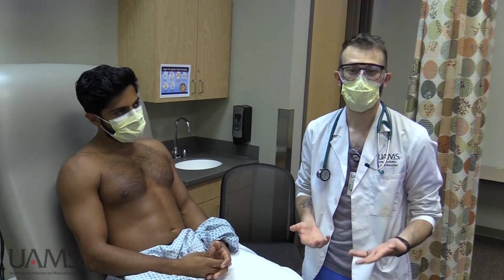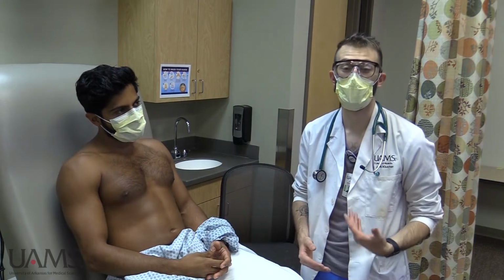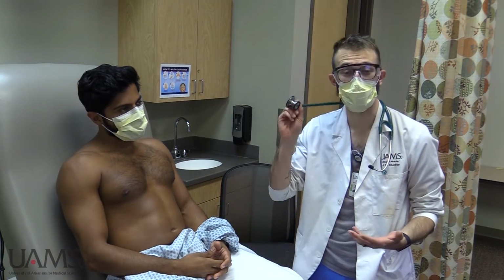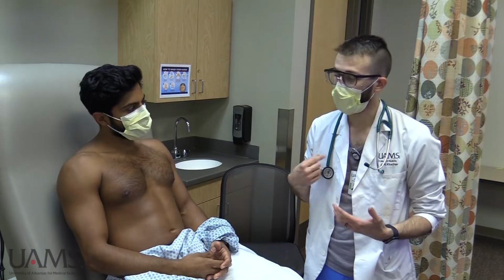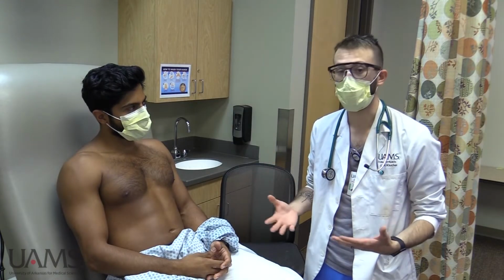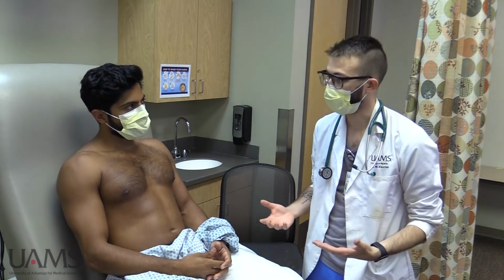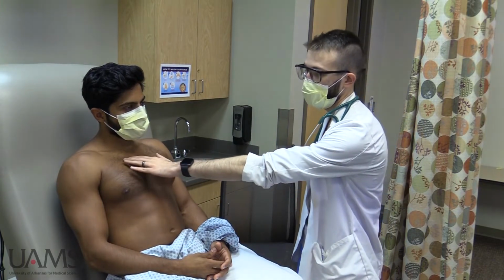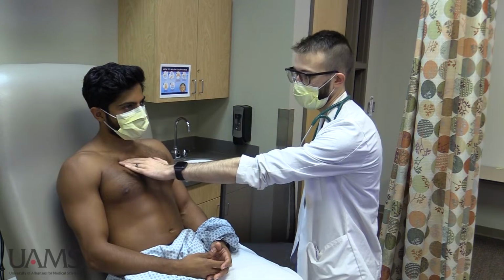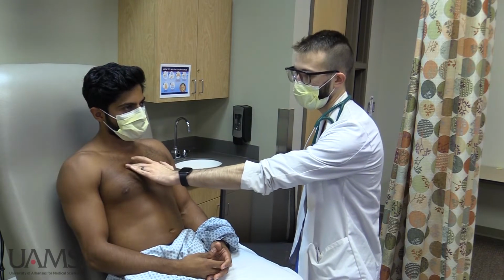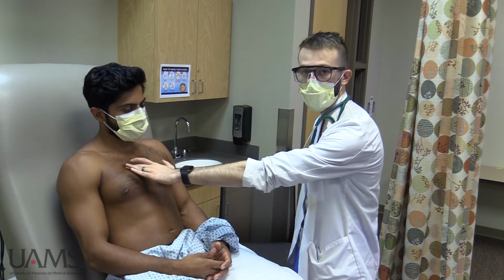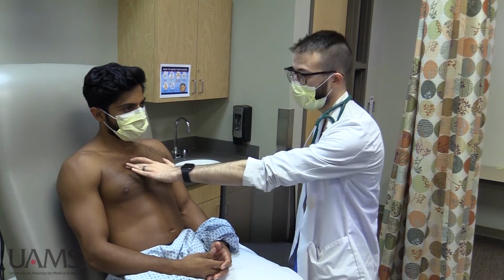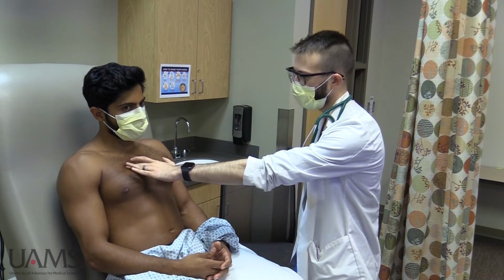So now that we've finished the inspection and palpation portions of our exam, we're now going to move on to auscultation, when we finally get to use our stethoscopes. There are 4 regions of the heart that we're particularly listening to, and I'll point them out on Ahmad here. We're first going to start with the aortic region. You want to find the second intercostal space. So here's first, second is about right here, just to the right of the sternum. That's the best place you can hear the aorta, or the aortic valve.